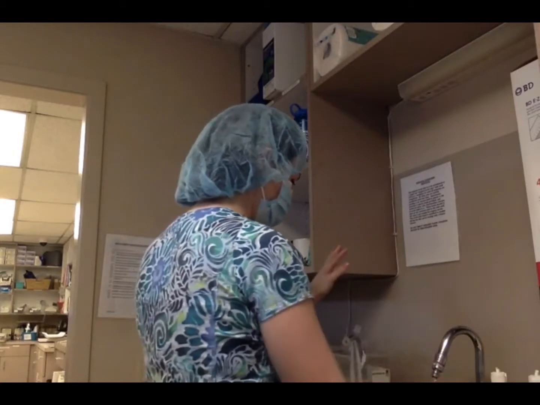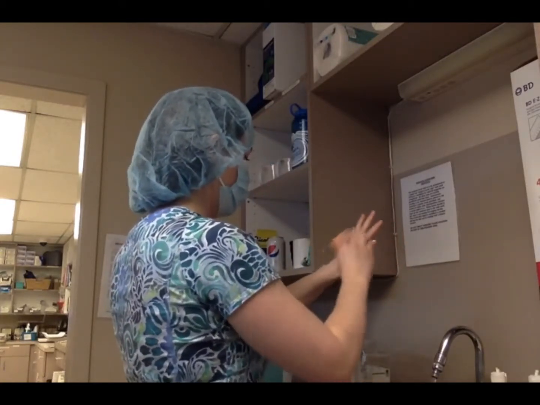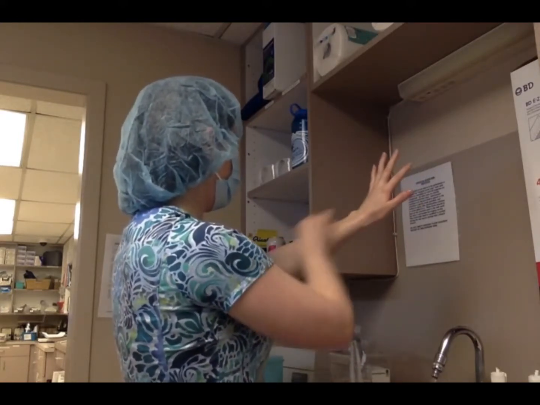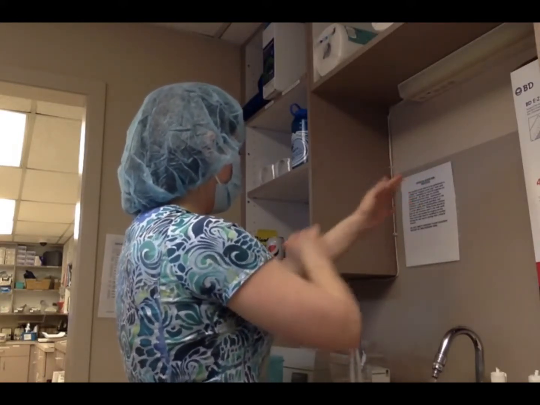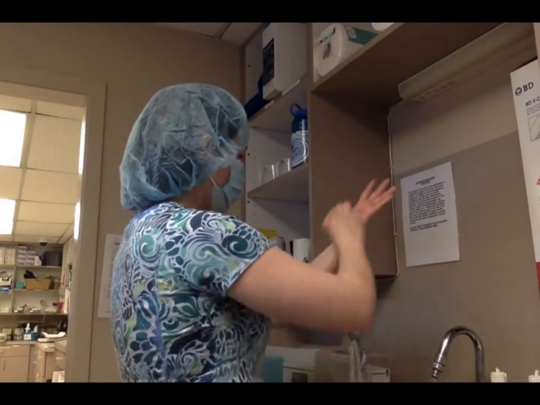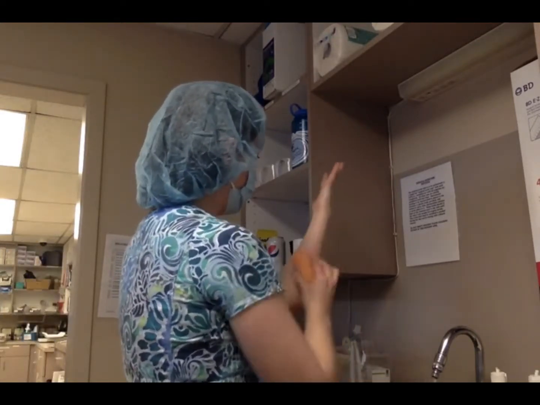And I can add a little more water to make this soap come out a little bit better. Okay, now I'm going to go down the back of my arm on one side and another. And the last side.